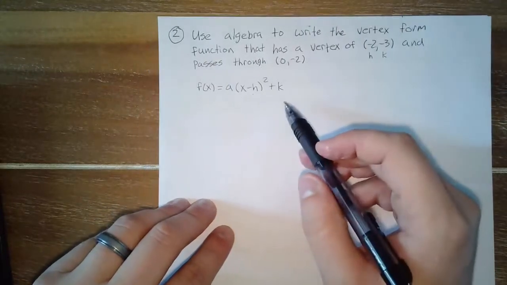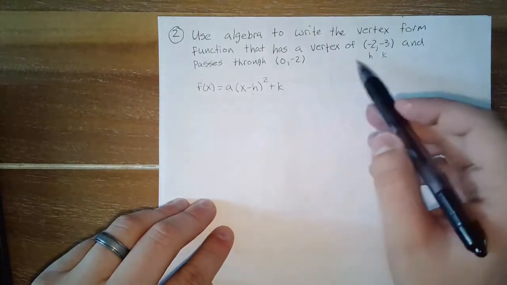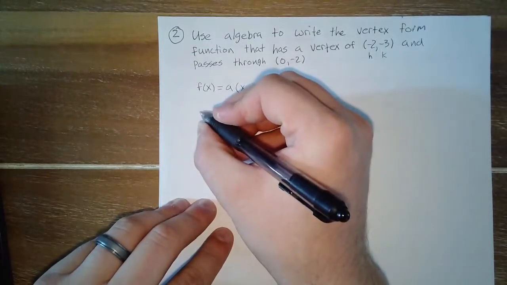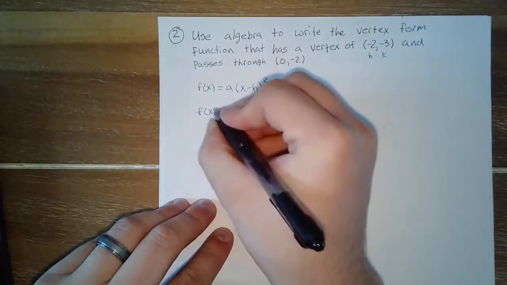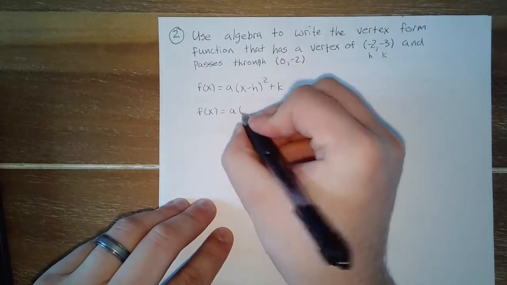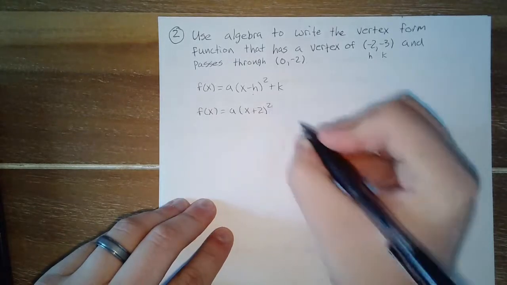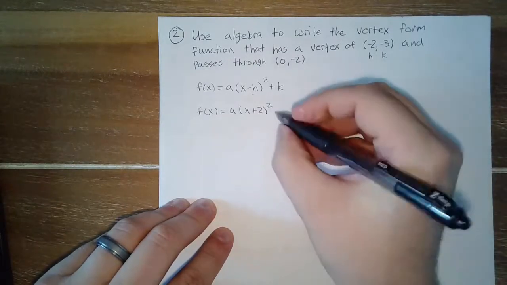The opposite of h for us is going to be +2, so I can rewrite this and say that we have a times x plus 2 squared, and then k is going to be -3.